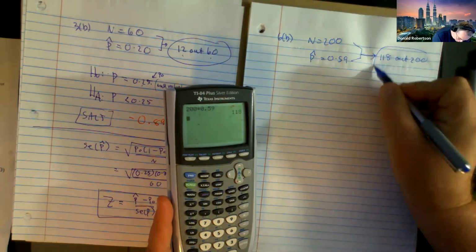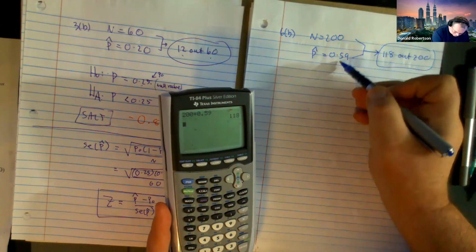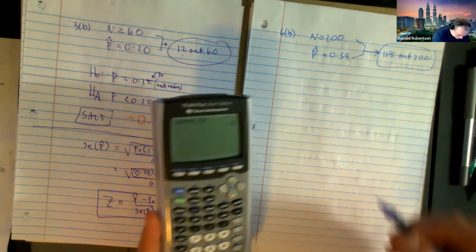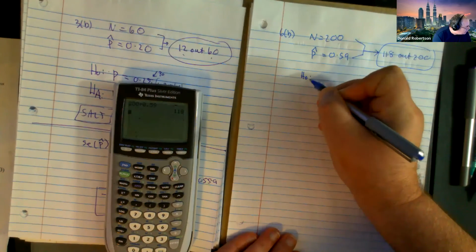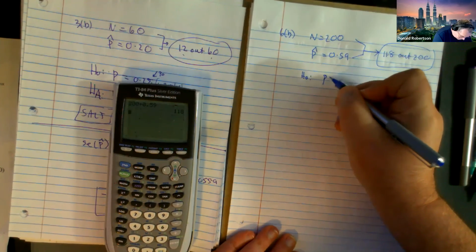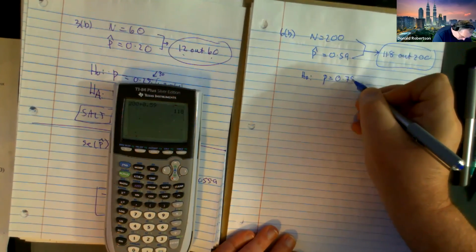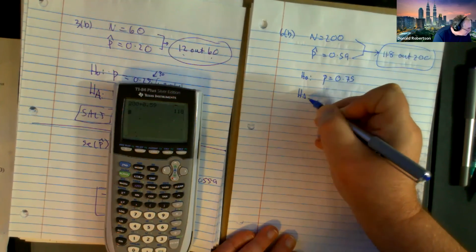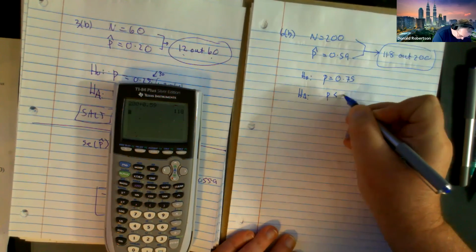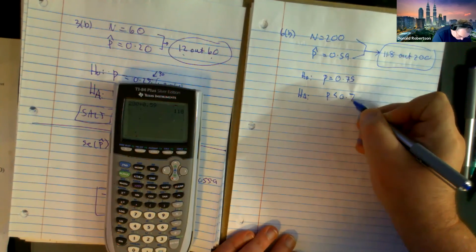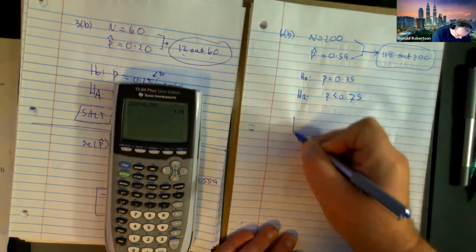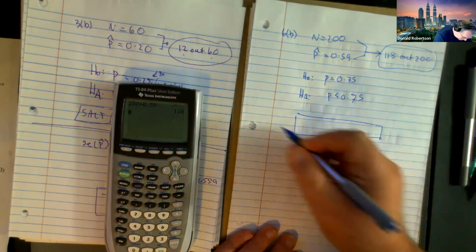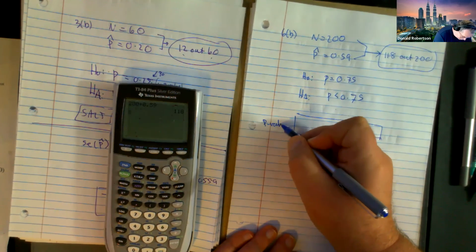I need that for SALT. That's not any good; SALT needs this. We have an H naught in the story where p is 0.75, and the alternate is that I'm trying to prove that it's less than 0.75. When we're finished, it's the p-value that we'll have.